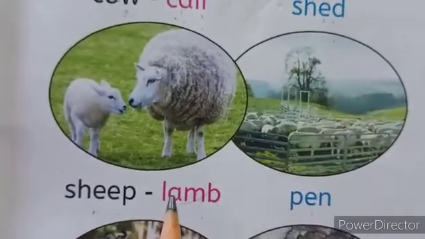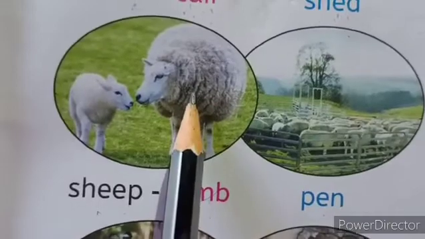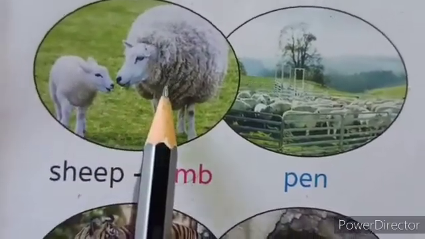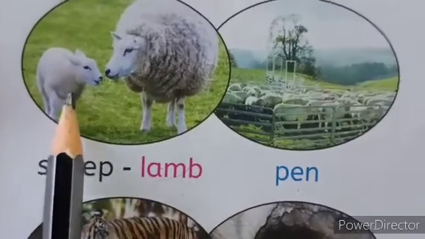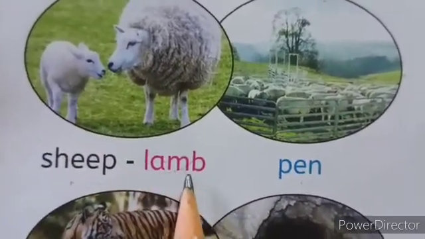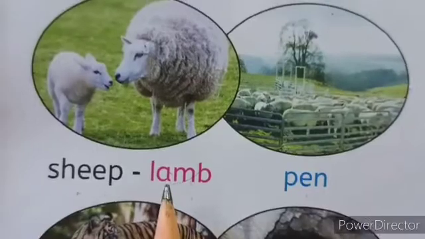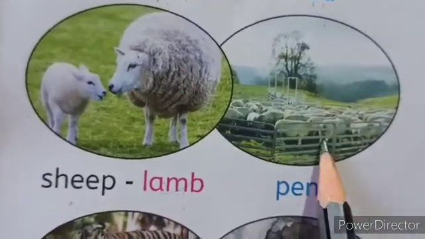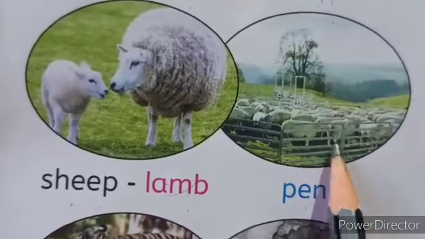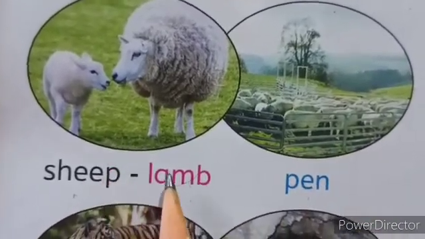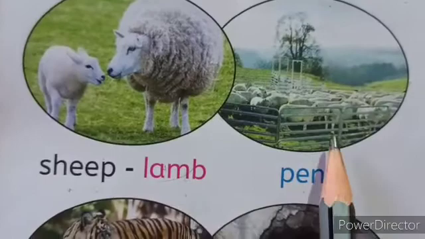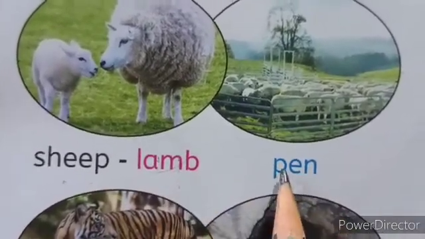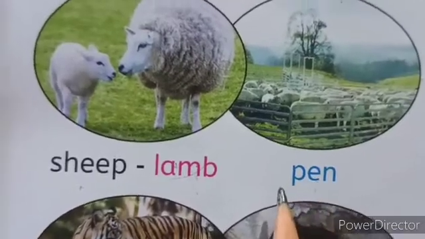See the next one, children. Sheep, young one's name, lamb. L-A-M-B, lamb. Where do they live, children? They live in a pen. Sheep and lamb live in a pen. Pen. Understand?